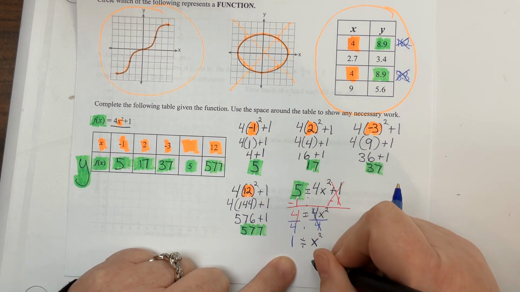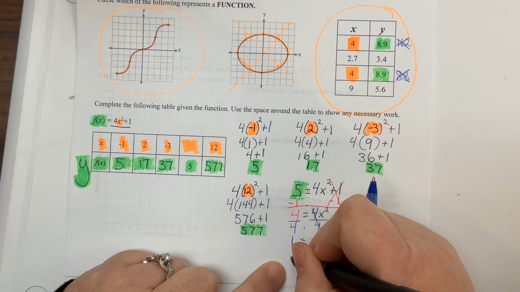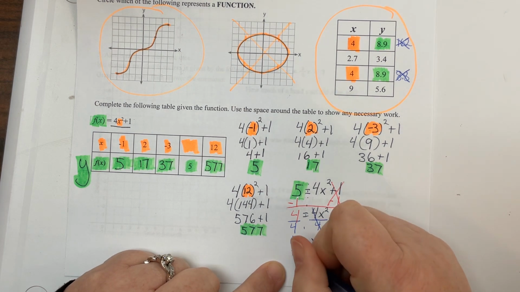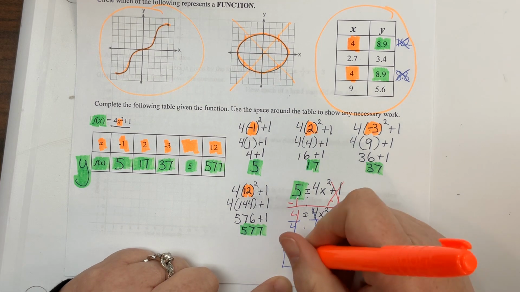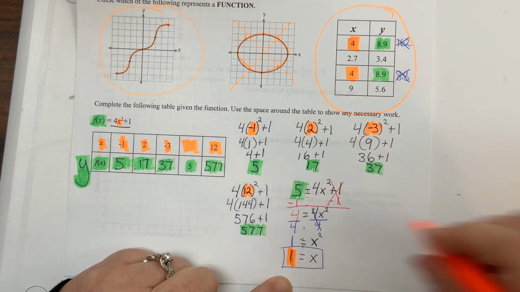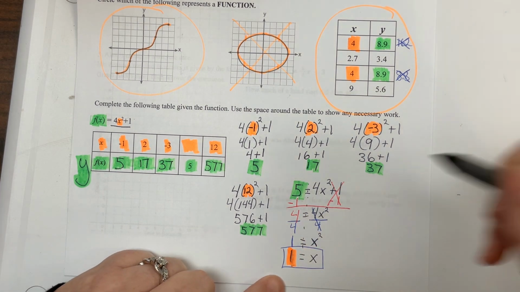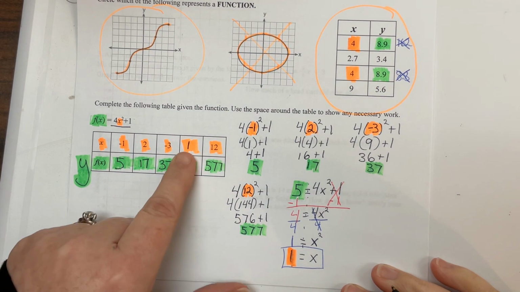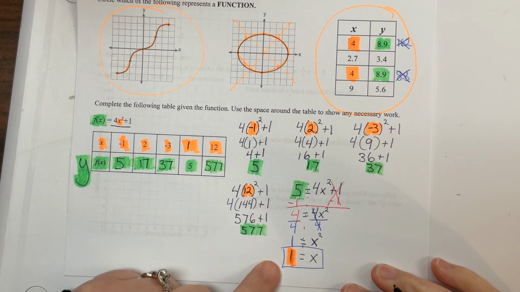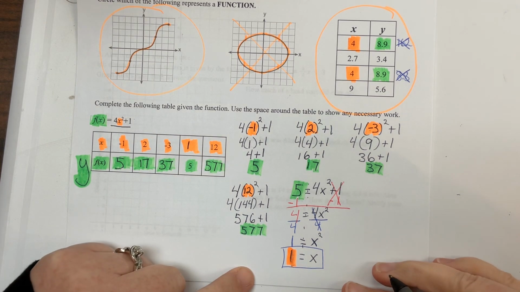We all know the answer to that. X equals 1. And that's our answer. Okay? That is what x equals. And now we're going to go up here and fill it in. There we go. 1. All right, done with this one.